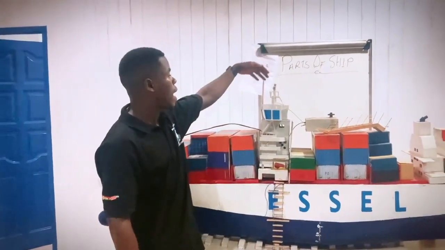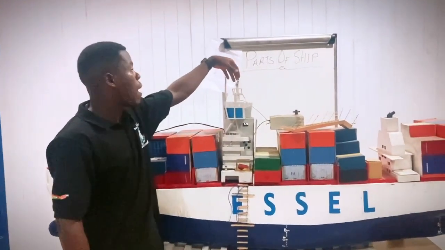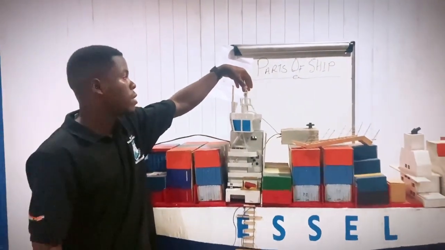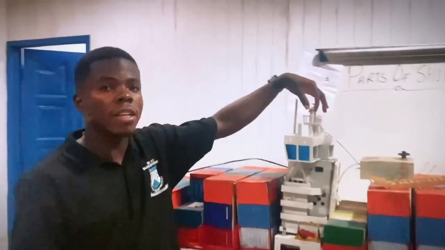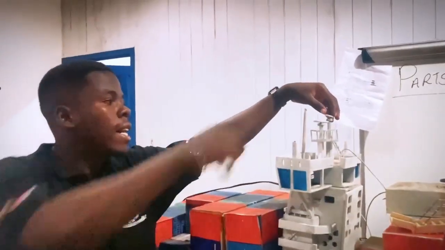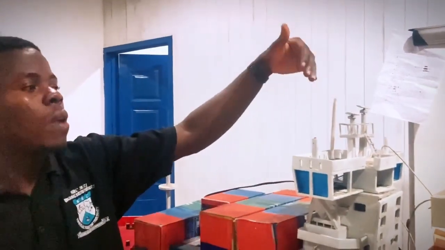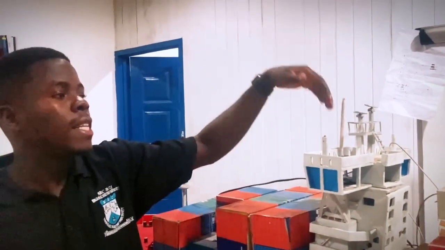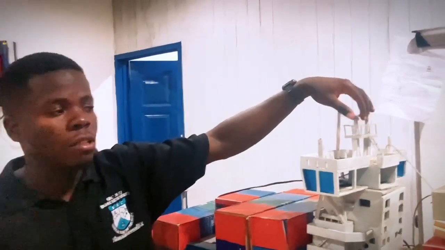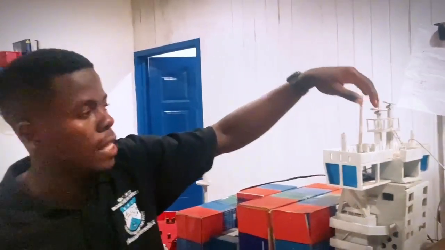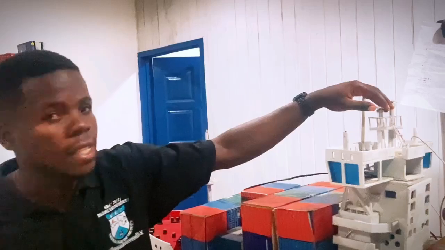And we have our radar antenna. This one helps in sending and receiving signals.